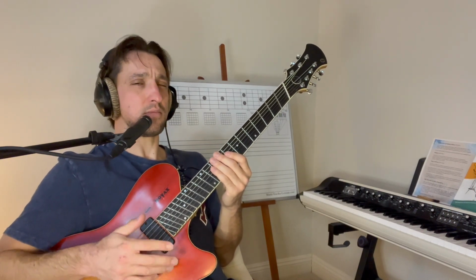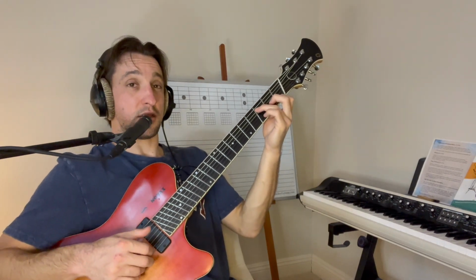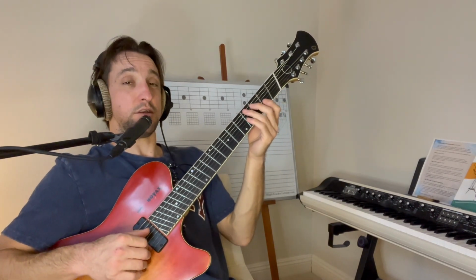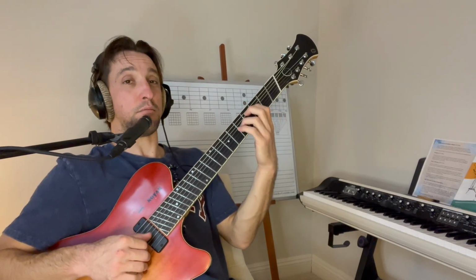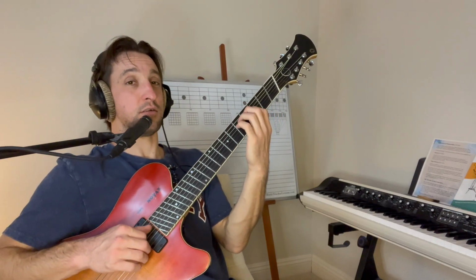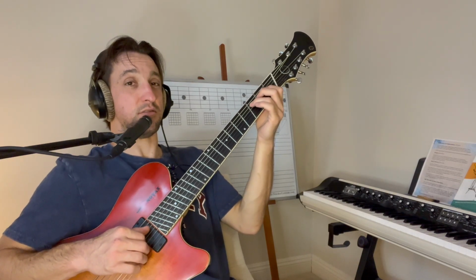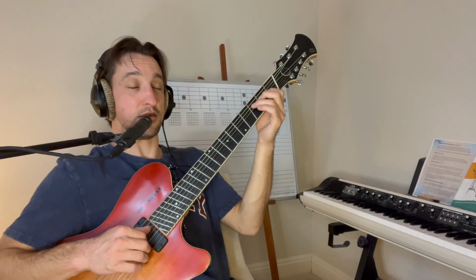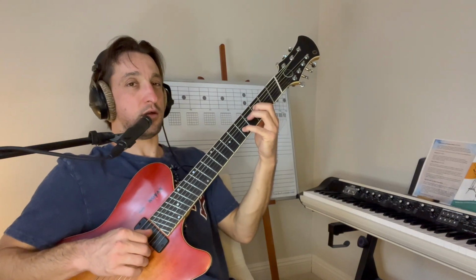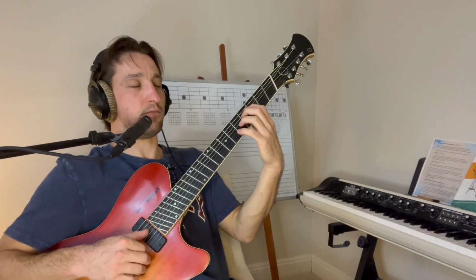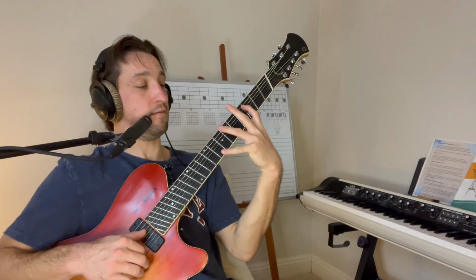So I'm going to go ahead and switch this to C. And something I'd like you to try to do, right, is find your C, or a C rather, and build your minor pentatonic in relation to that C, right? See if you can sustain the C, right? Next octave. Whoopsie. Tricky.